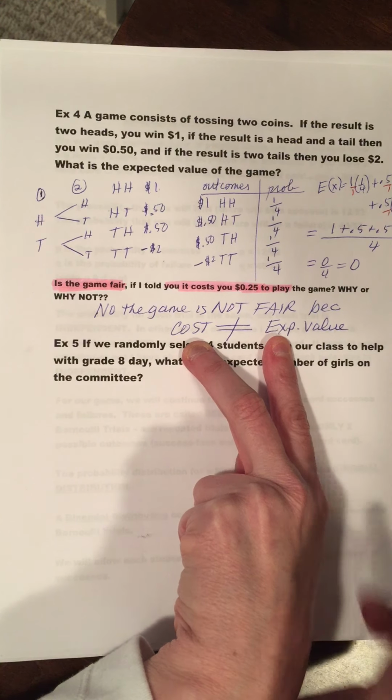Okay? A game is fair when the cost equals the expected value. Anything else is unfair. And I don't need to hear all the rationale. This is the rationale. Okay? All right. One last example.